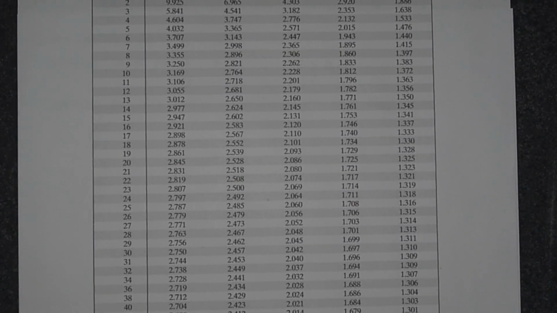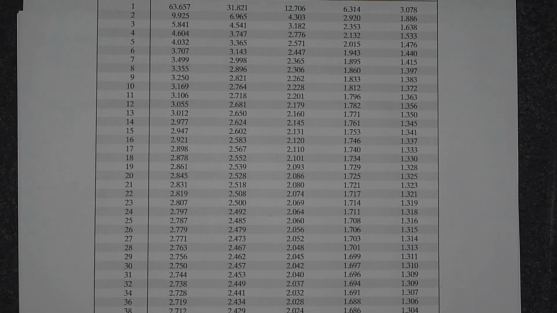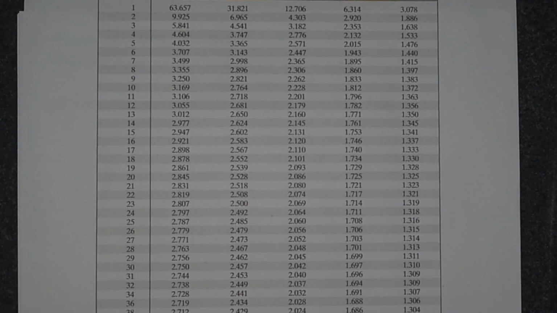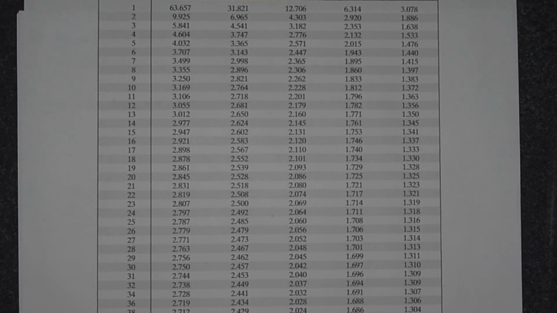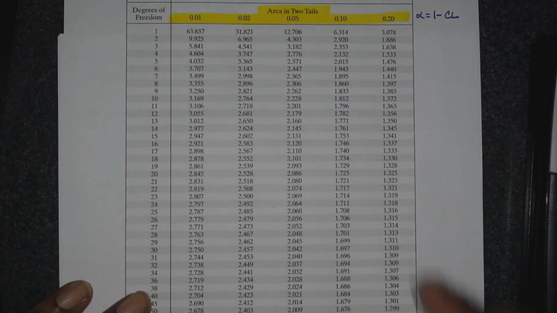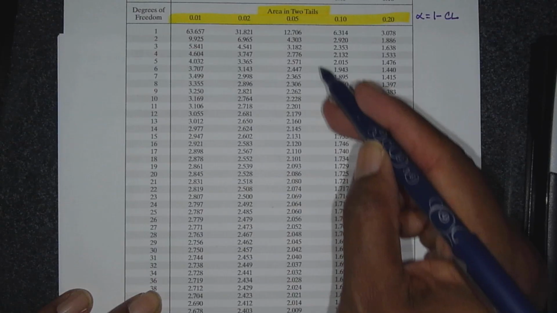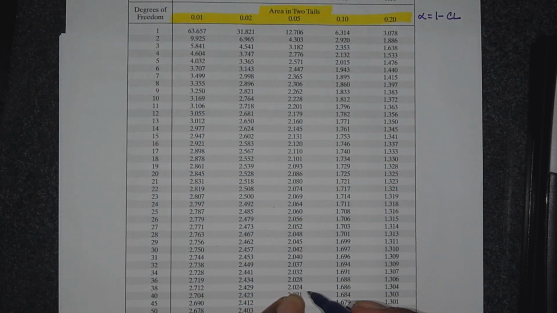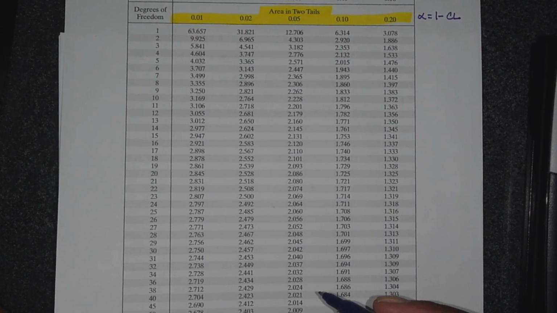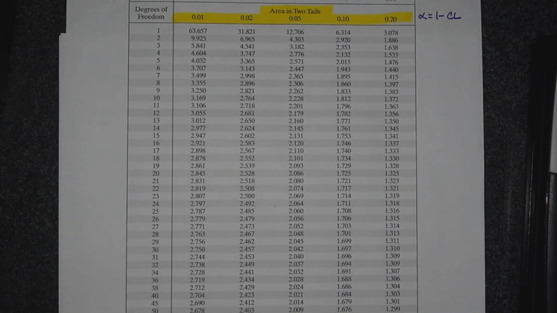But in this case, I'll use 38. I'll use the smaller of the 39, which will be 38. So if I use 38 and then 0.05, it will be 2.024.